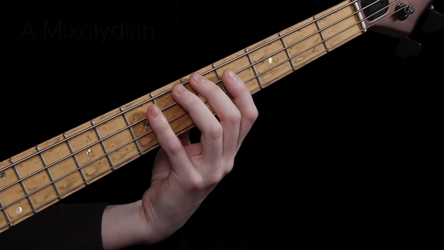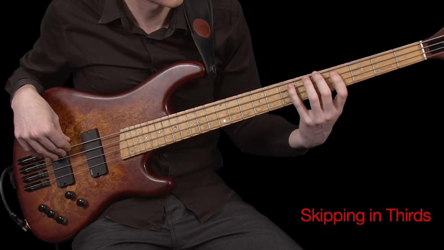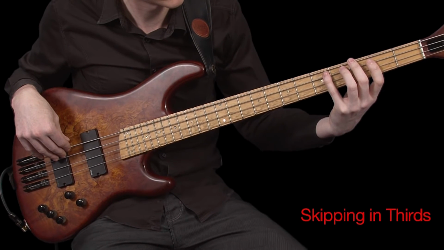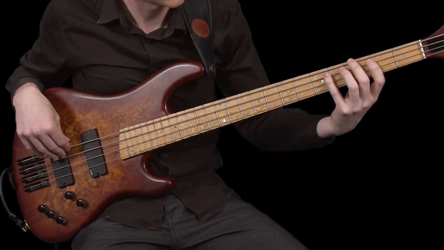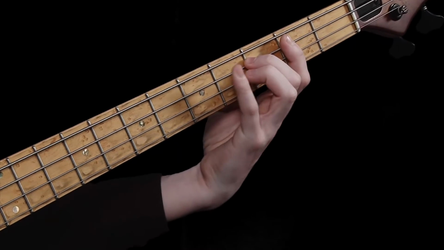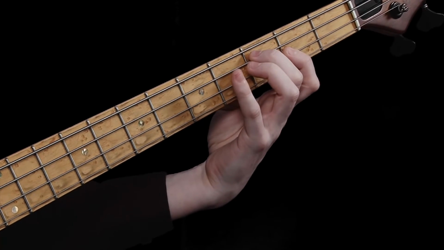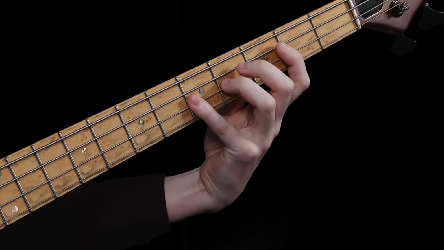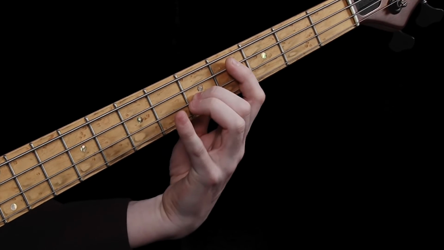Okay, as with all scales and modes, let's try skipping in thirds through the notes that together make up G Mixolydian. Play along with me as I guide you through the sequence of notes. So going slowly on the way up, we'd have G to B, A to C, B to D, C to E, D to F, E to G, and to round things off musically, we go F, A, G.